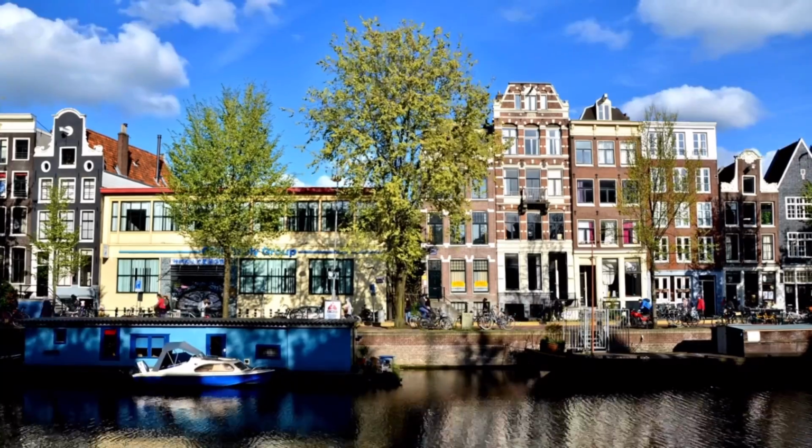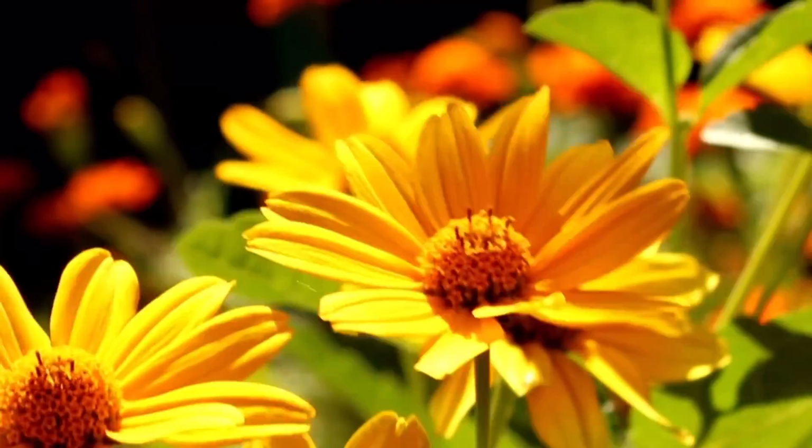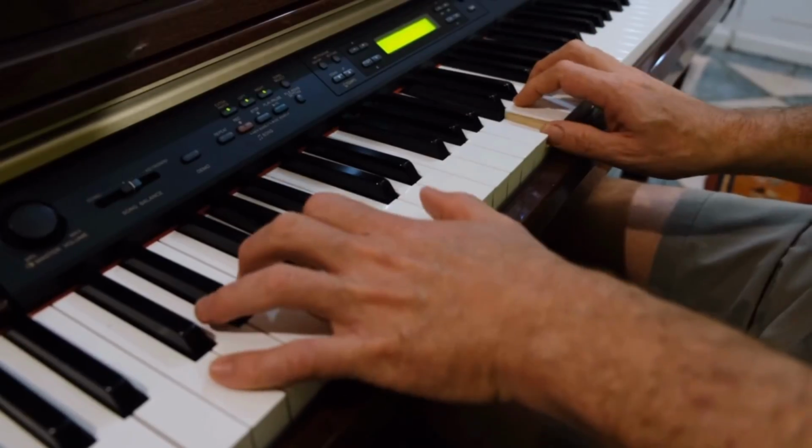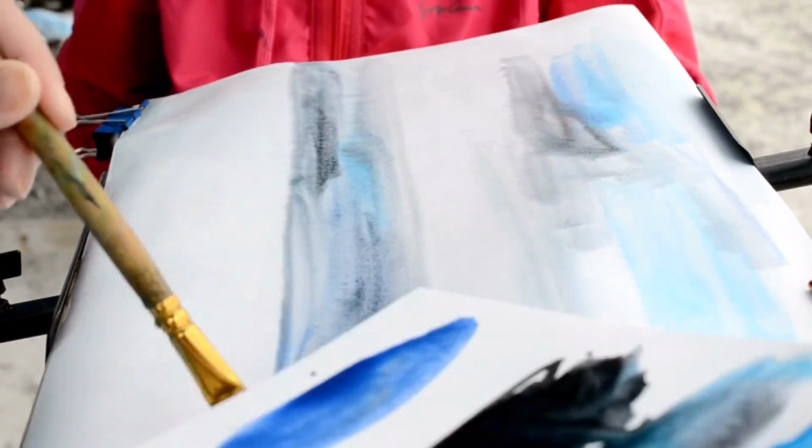The first thing is to determine what is pleasing to your eyes. And it can be anything. It can be architecture, plants, flowers, animals, music, painting, drawings, photography. Everything around you is something that you like or don't.